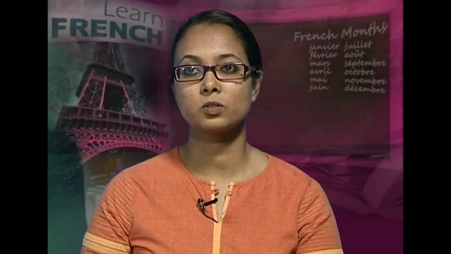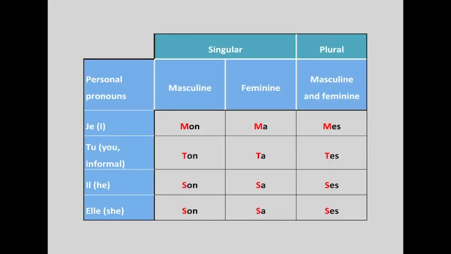Next, let me introduce you to other possessive adjectives. In French, there are 8 personal pronouns. Each of these pronouns has their respective possessive adjectives and their inflected forms. In the first section, I already presented the possessive adjective that corresponds to the first person singular, je. We learnt that there are 3 inflected forms: masculine singular, mon, feminine singular, ma, and one plural form, mes, which precedes both masculine and feminine plural nouns.